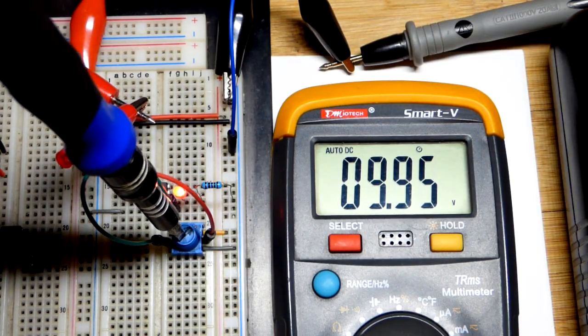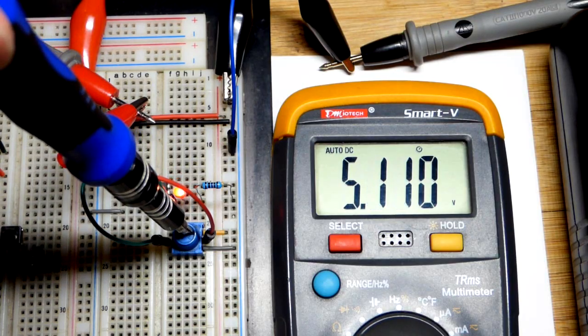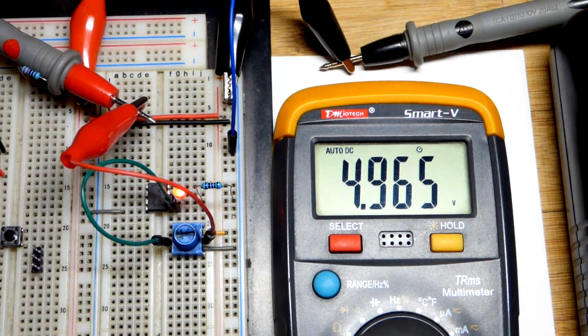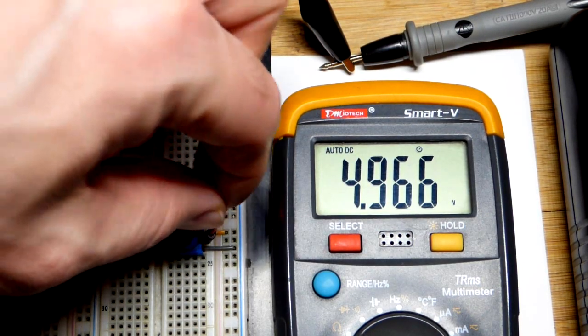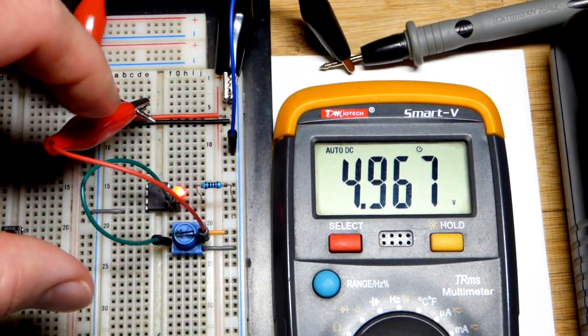So let's go back to our example of 5 volts, about halfway. So I can really fine tune it pretty well to 5 volts there. There's multi-turn trim pots if you really need to try to get a precision voltage, but we're not going to worry about that too much. So yeah, we got that 5 volts.